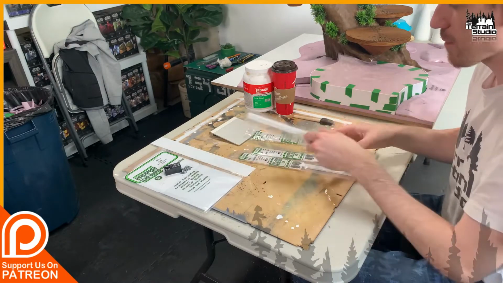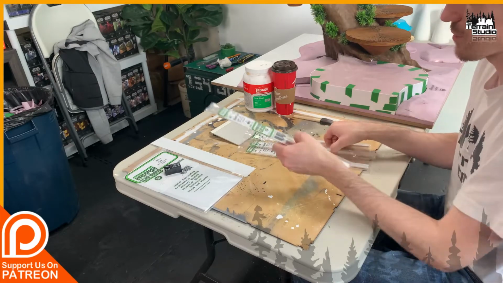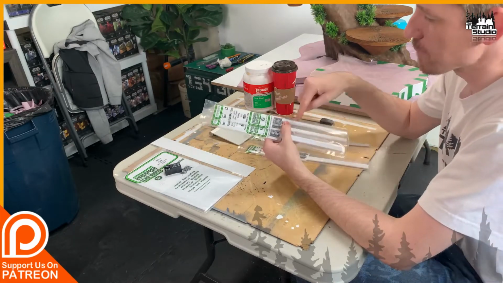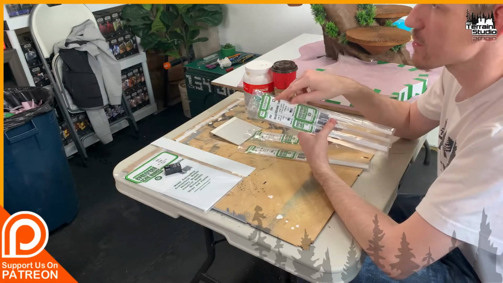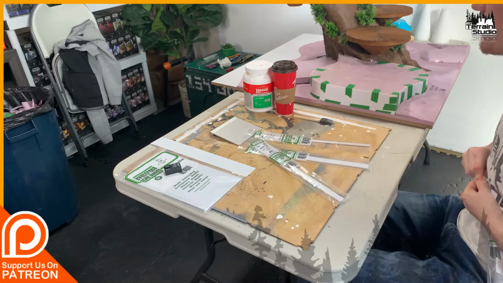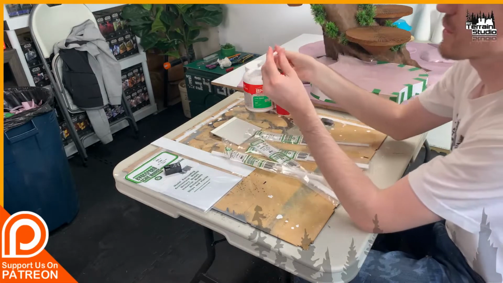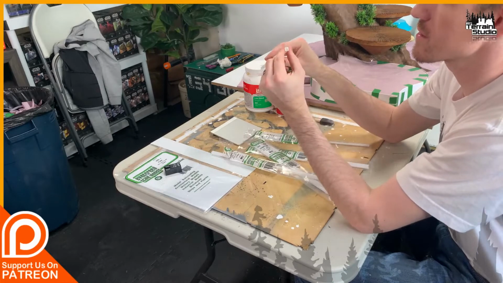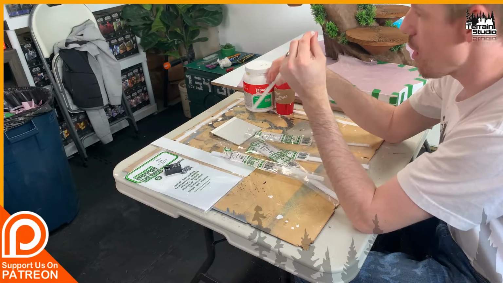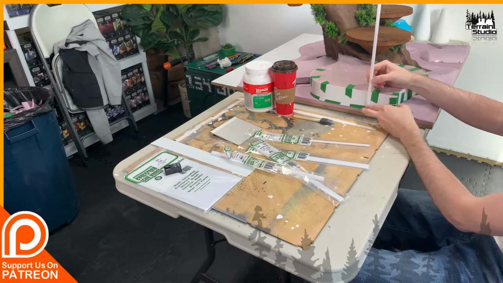The other thing I picked up, and I have a ton of these on the other side of the room, but I wasn't sure if I had this size, so I picked it up anyway. This is square tubing, so let me quickly open this up. This stuff is pre-cut and square, but also hollow. We're going to use this primarily to create our buttresses along here.